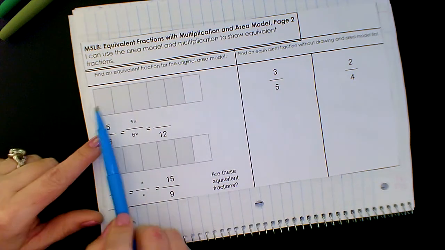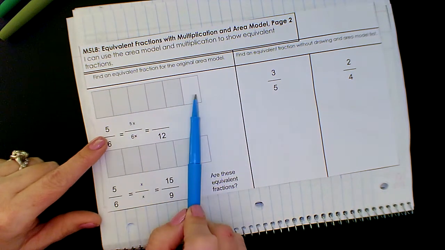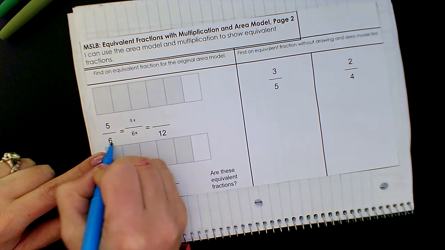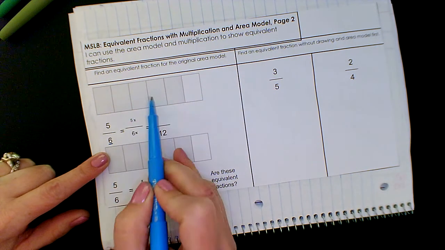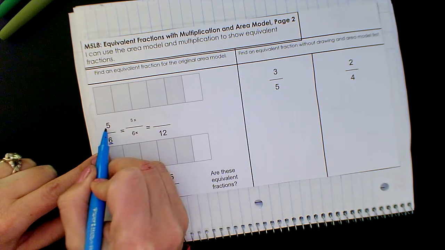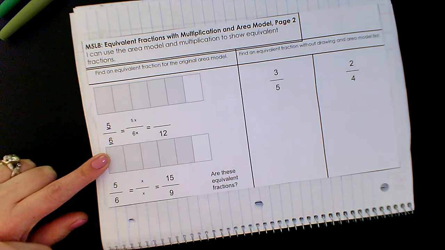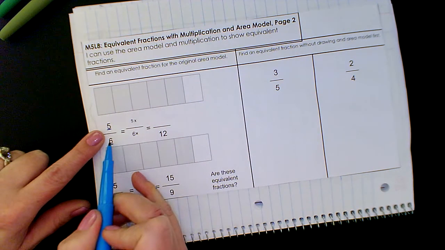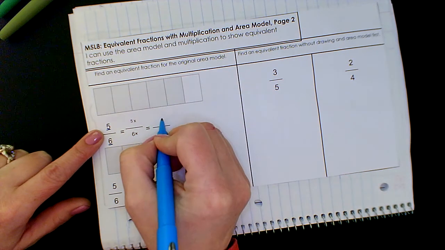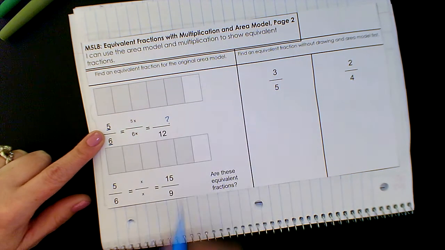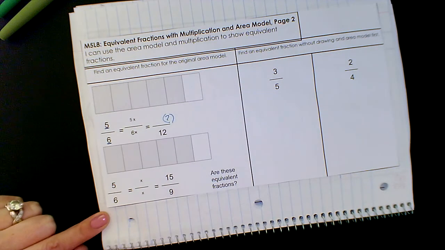What's my denominator? What's my whole? 1, 2, 3, 4, 5, 6. Okay, so that's down here. There's my whole. Okay. What was the shaded part? 1, 2, 3, 4, 5. Oh, there's my numerator. That's 5/6, right? I want to see, is 5/6 equal to something over 12? And this has a question mark here. We don't know what that is. We have to figure out what this is.